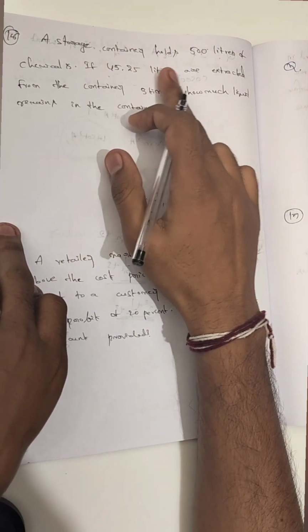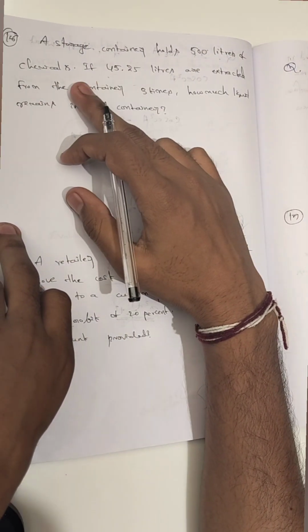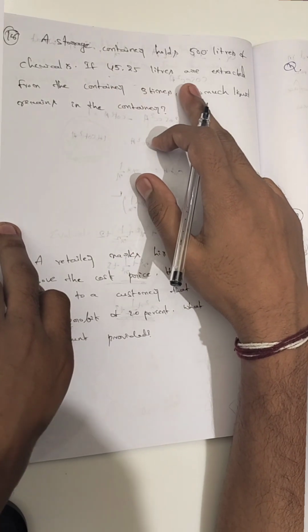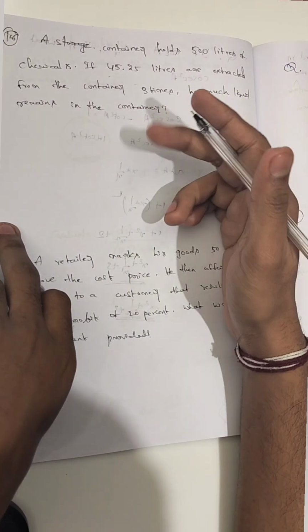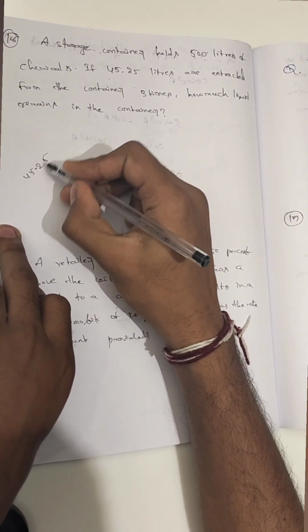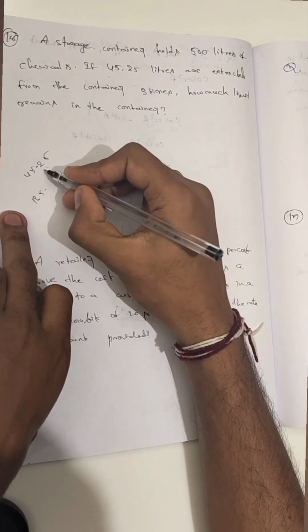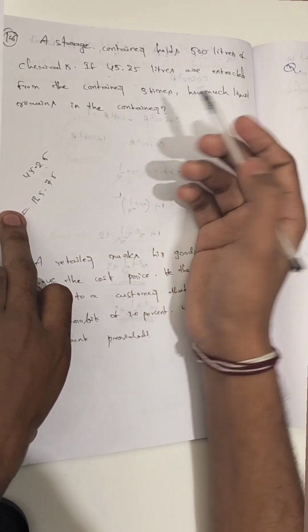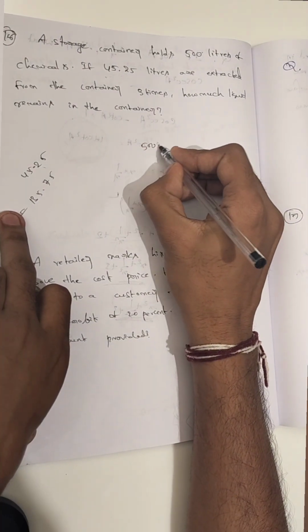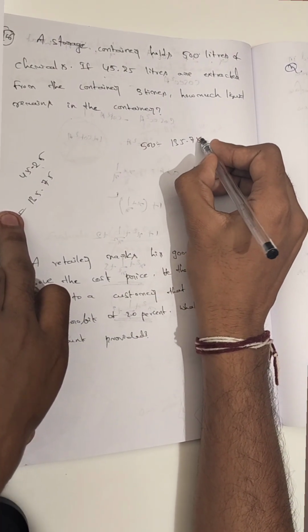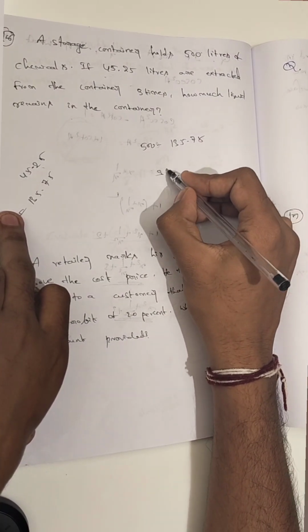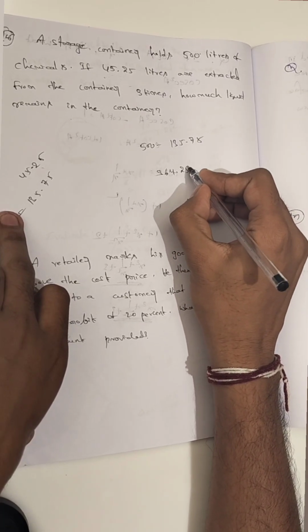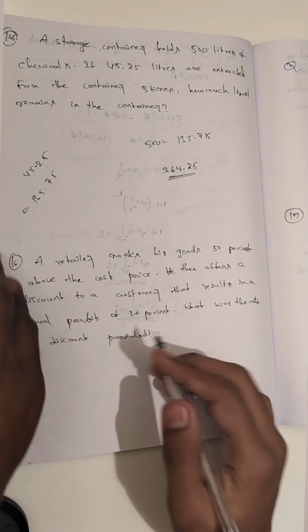A storage container holds 500 liters of chemical. If 45.25 liters are extracted from the container 3 times, that means 45.25 times 3, 135.75 is extracted. How much liquid remains in the container? It is a very simple question. 500 minus 135.75 means 364.25 is the answer for this question.